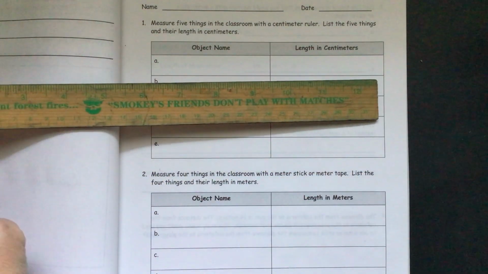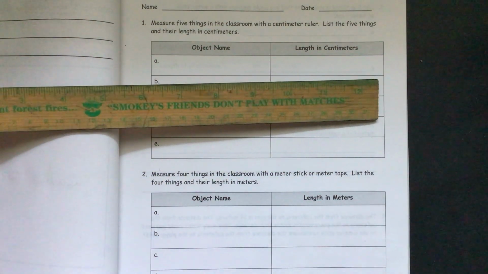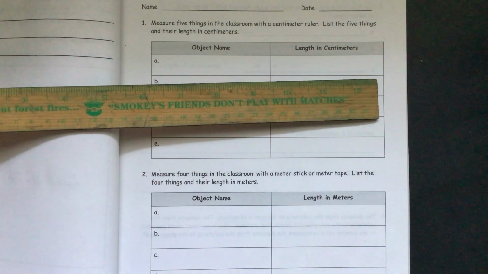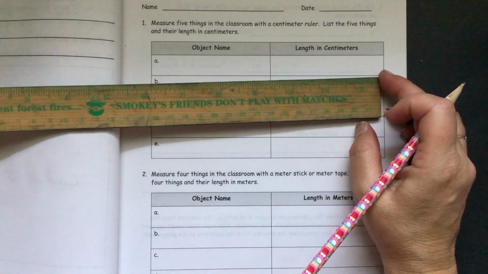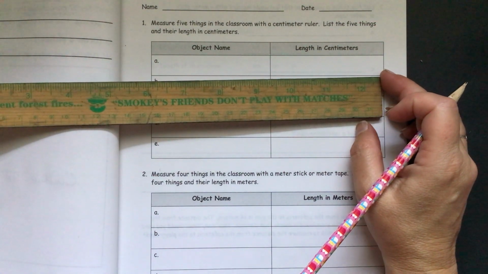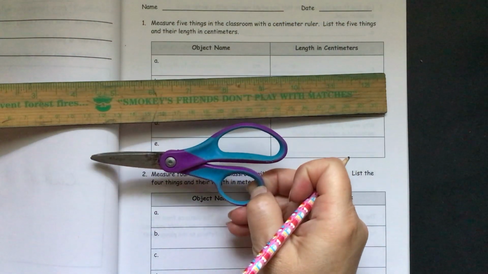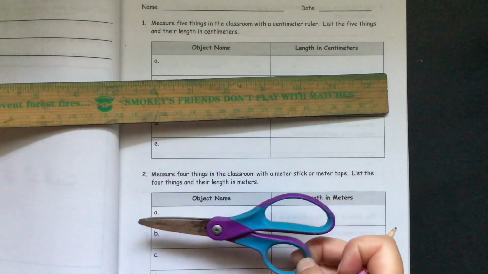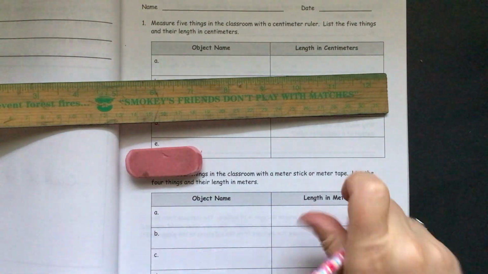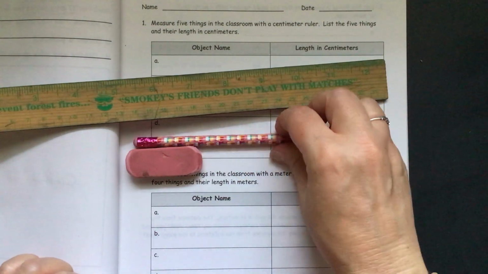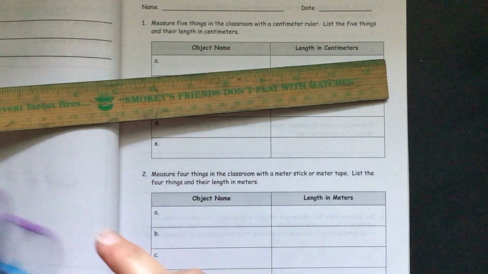And remember, you have to use the centimeters, the ones that are about a pinky space away. And so it's probably a good thing to measure things that are kind of small. Like maybe you might measure a pair of scissors, or maybe you might measure an eraser, or you might measure a pencil.